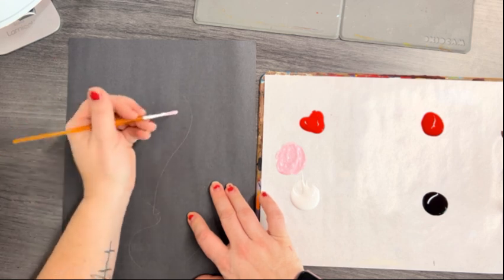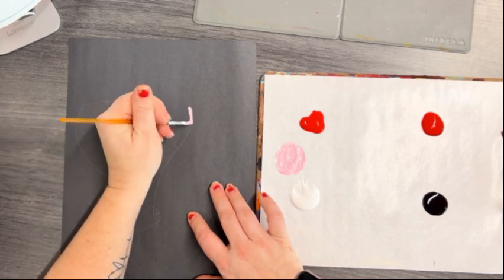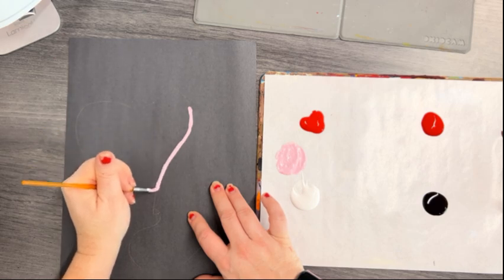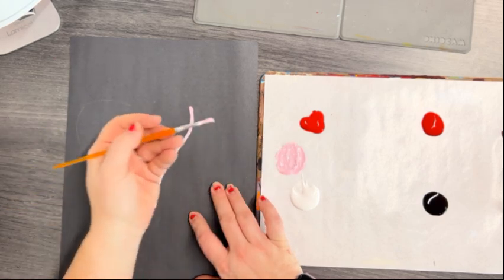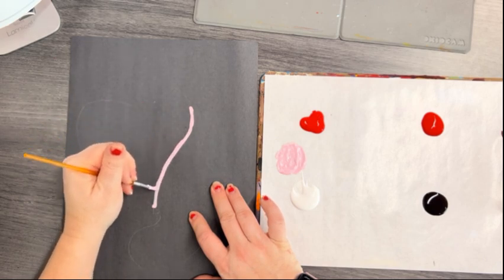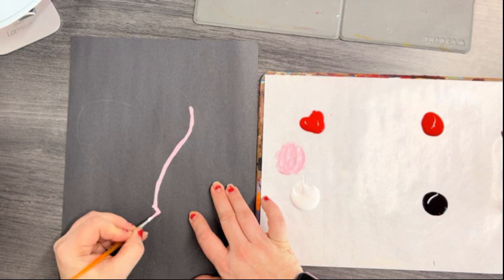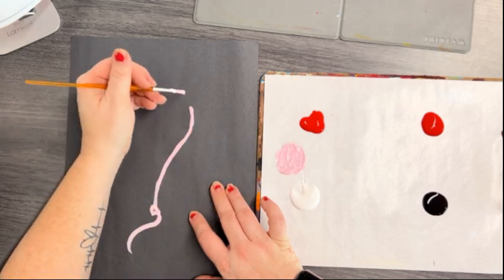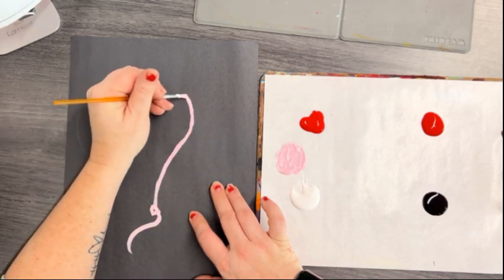So you're going to take this and you're going to go over your pencil line, as nicely as you can. Go back, grab some more of that paint if you find that as it's drying it needs a second layer. And all of your pencil marks, go over it with that nice beautiful tint that you just made.